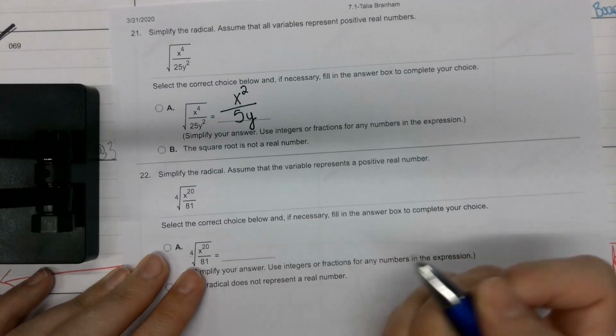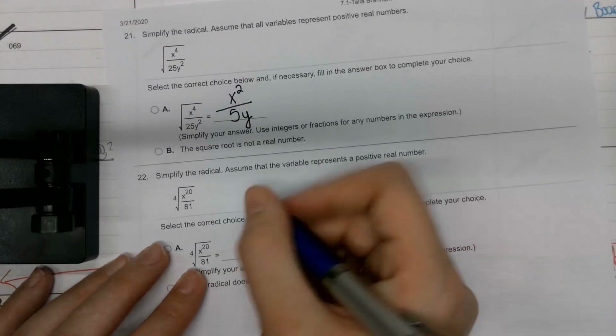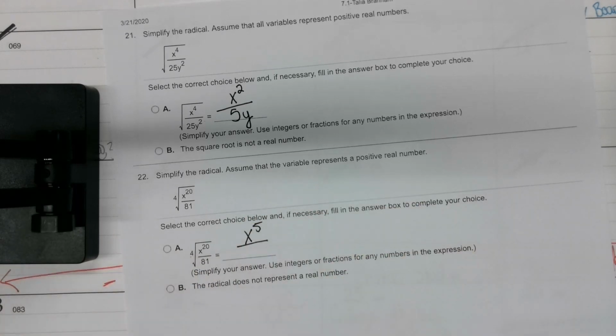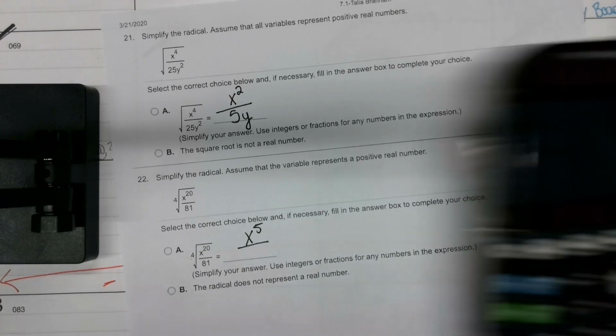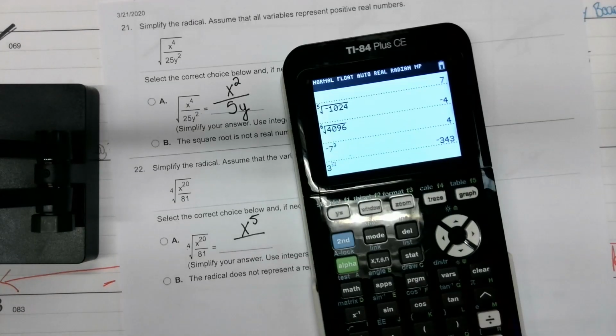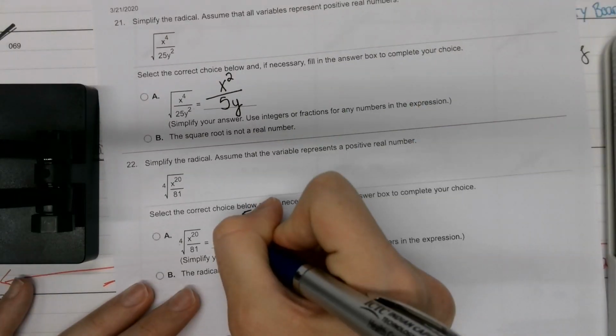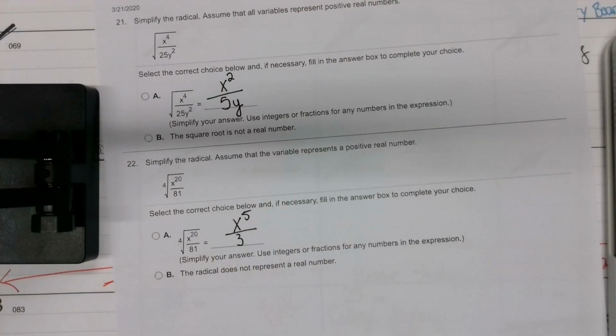Alright, fourth power, so fourth root, so 20 divided by 4 would be 5. And the fourth root of 81 is 3, I believe. 3 times 3 is 9, times 3 is 27. Let's do it. 3 to the 4th power is, yes, so the fourth root of 81 is 3.